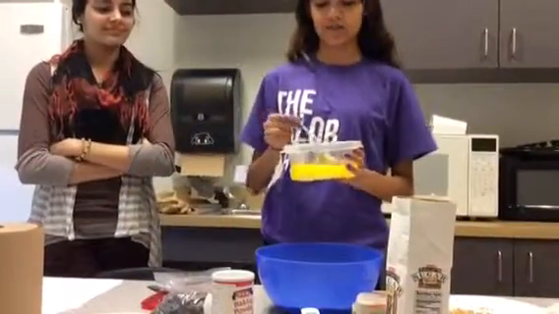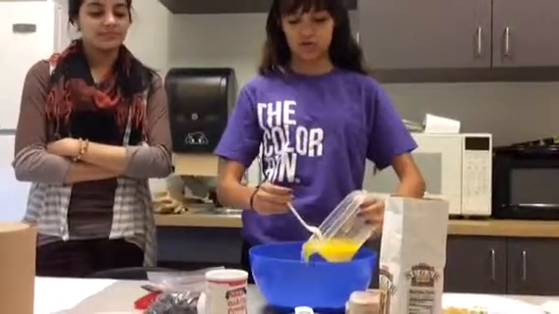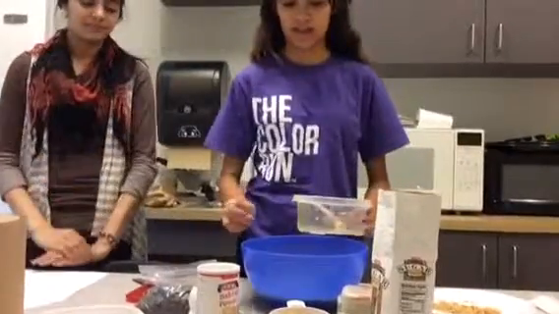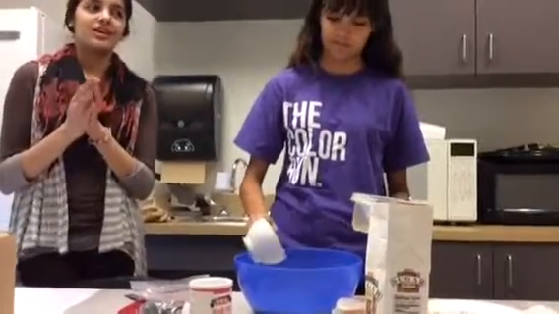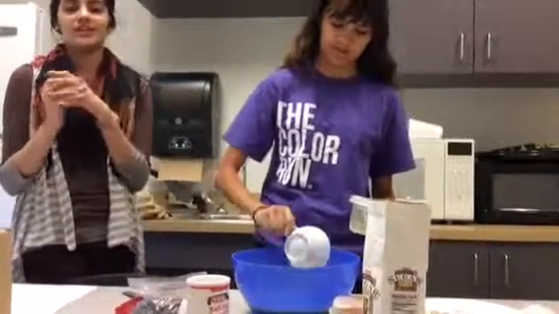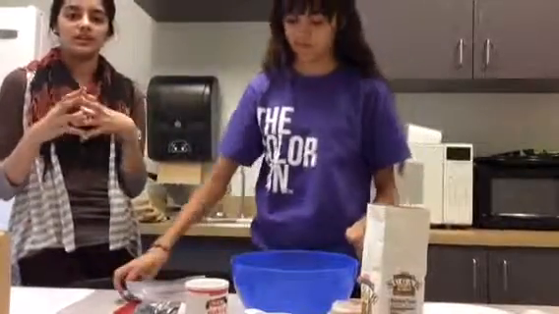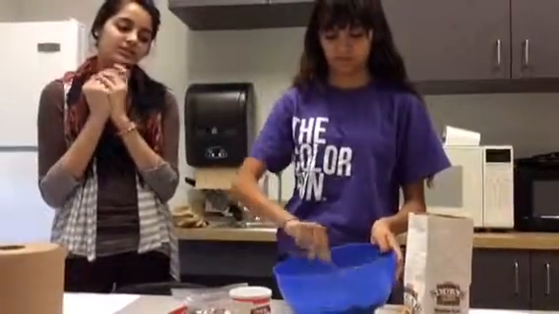So now that we have softened up the butter, we are going to add the 2 sticks into the bowl, as well as the brown sugar. So the more butter you add into the cookie, the butter keeps the cookie tender, and the more butter you add, the wider the cookie gets. It spreads more flavored.